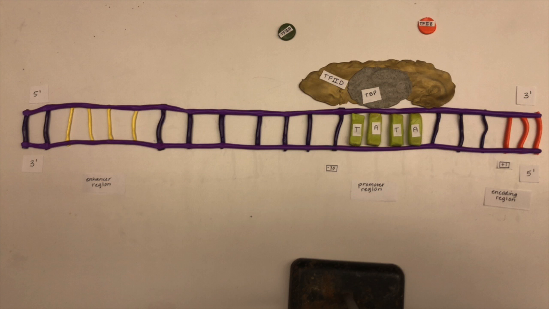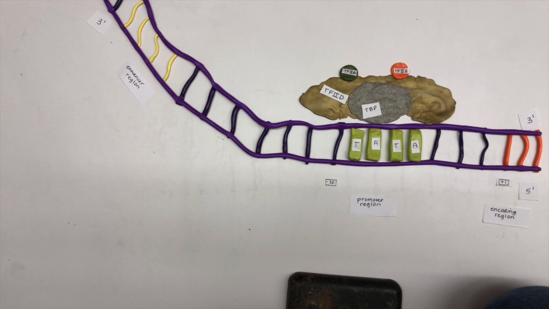Once bound to the TATA box, two more transcription factors, A and B, get recruited. Together, these form the pre-initiation complex.